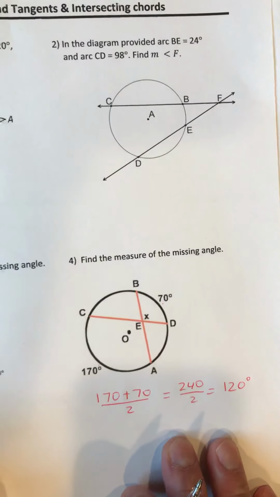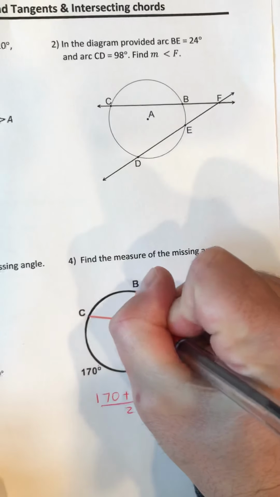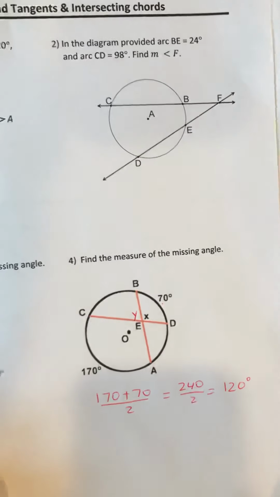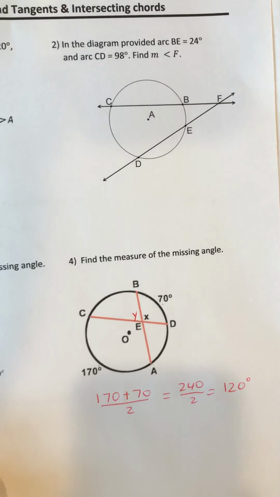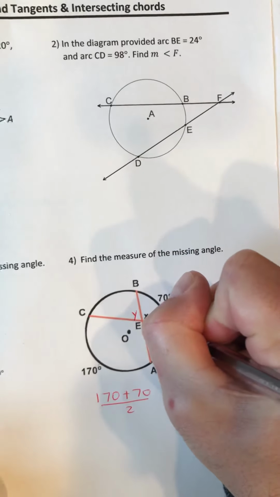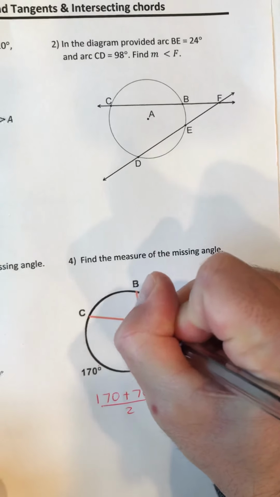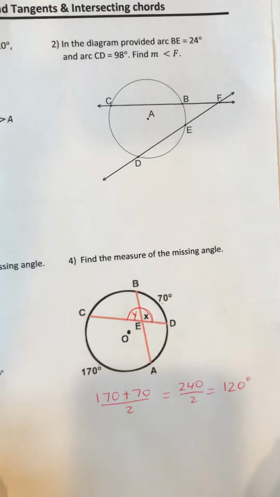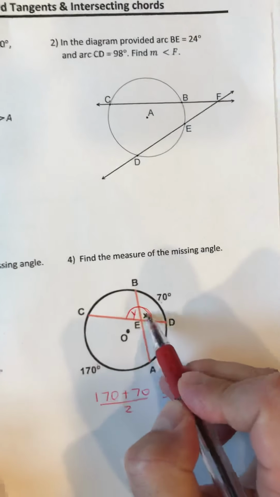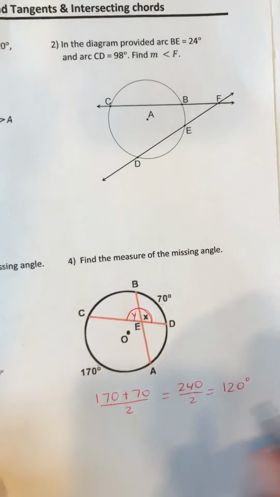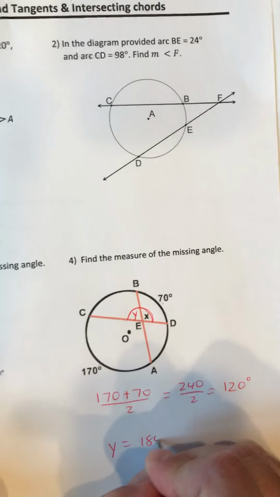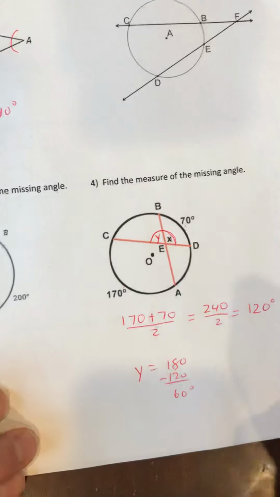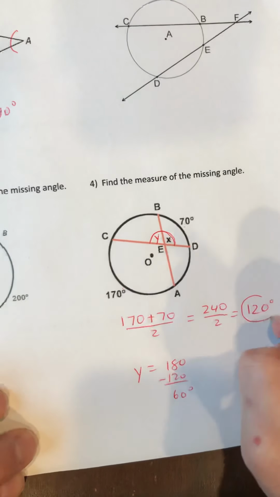Now, sometimes they might get tricky. Like they might ask you, what's this angle? Let's say they wanted you to find angle BEC. If you look at it, these 2 angles in the middle form a half circle. So if I wanted to find the other angle, I'm just going to subtract this angle from 180. So y would just be 180 minus 120, or 60 degrees if they asked for it. They didn't, but if they did, that's what you would do.